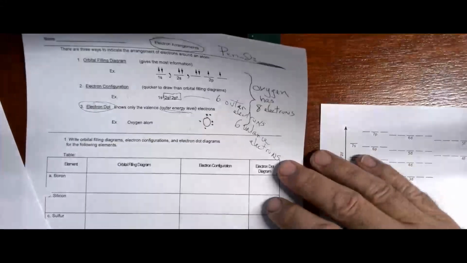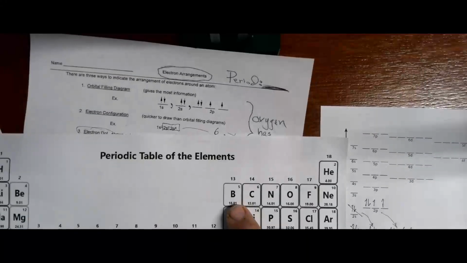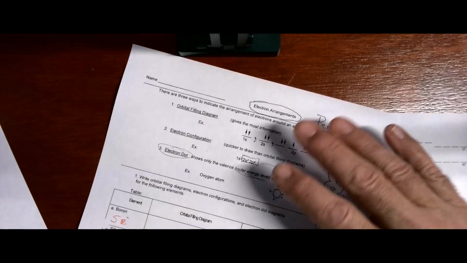All right, let's just real quick do boron. Boron is, let's see, atomic number 5, so it's got 5 electrons. All right, let me write that down here. 5 electrons, not valence. 5 electrons total.